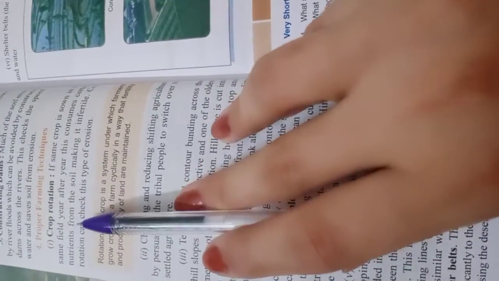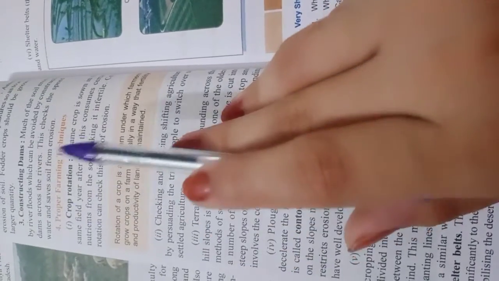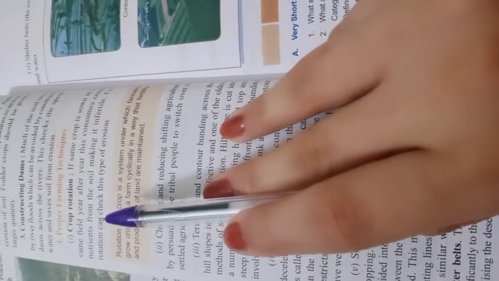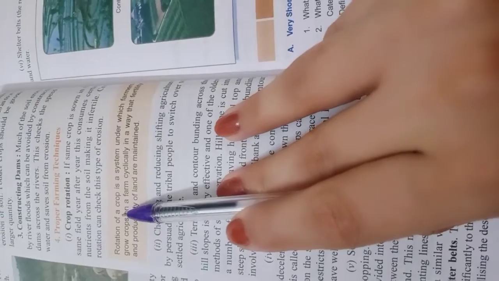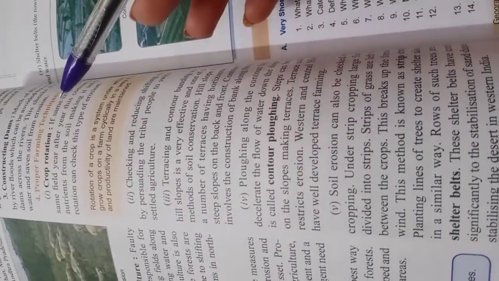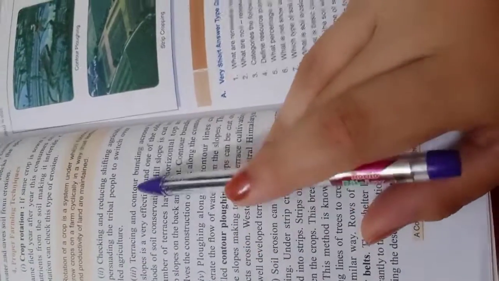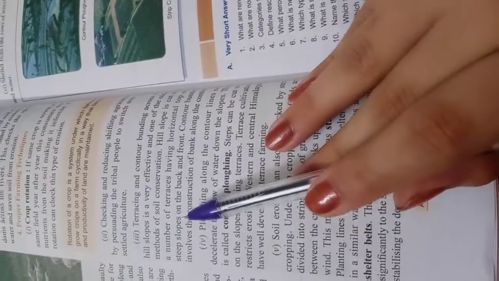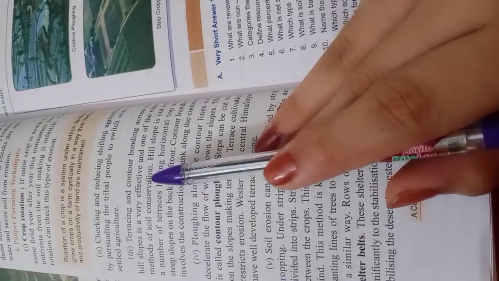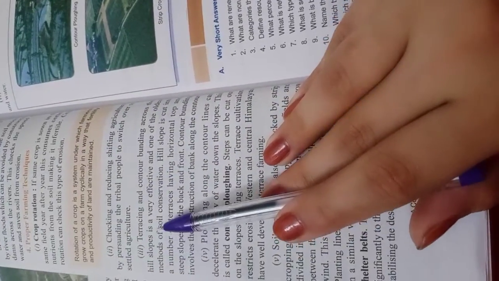Proper farming techniques, crop rotation: year after year, they should have a check on what crops are being used. At certain times, it has to be ones which use up the fertility, and at certain times there has to be some leguminous plants. Checking and reducing shifting agriculture. There should be a reduction in shifting agriculture, and terrace and contour bunding across the hill slopes, so that the water that is flowing through hills can be stopped by the plants.